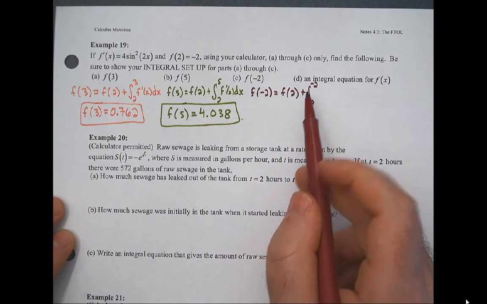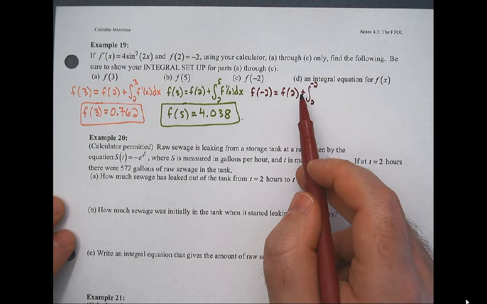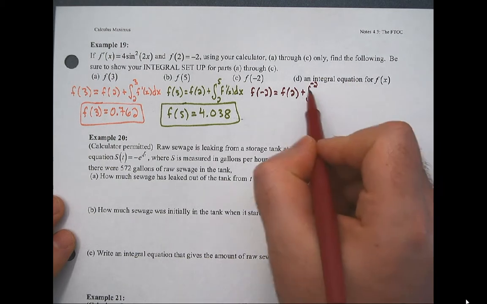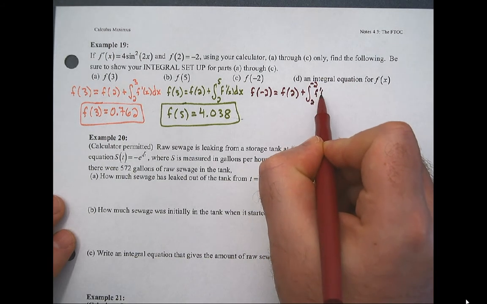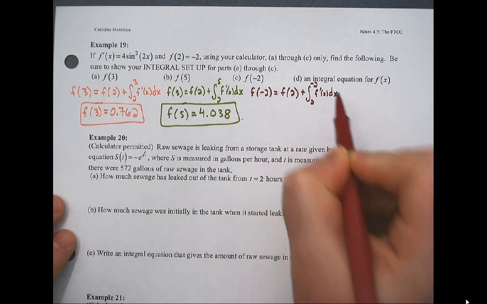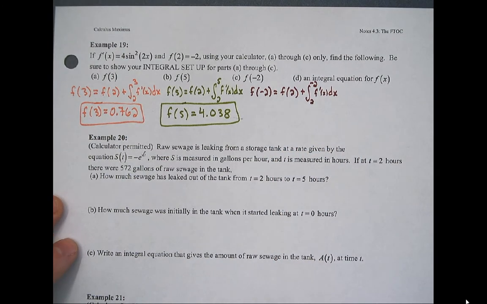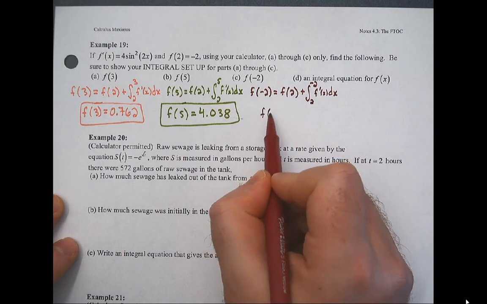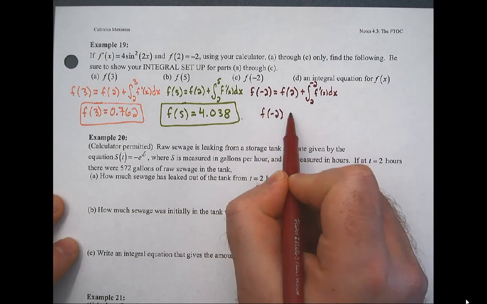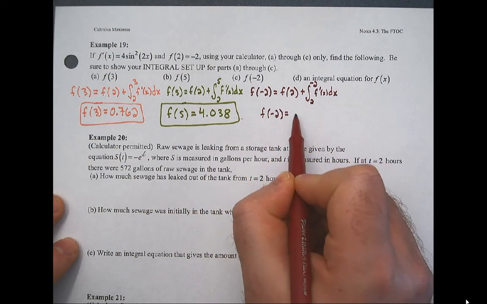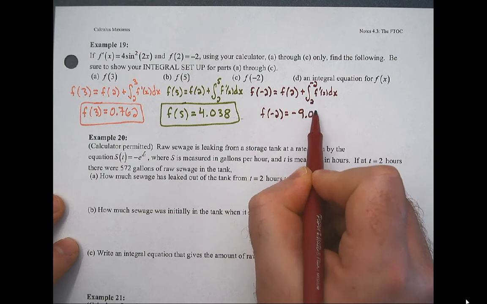Yeah, you can type it in, or if you want to flip it around, you have to make that a negative, but you can flip it around. Our calculator doesn't care. I don't care either, so I'm going to leave it as is. So I would get f of negative 2 equal to 9.010.